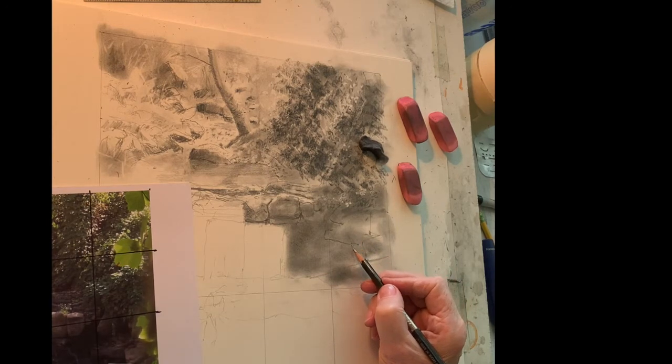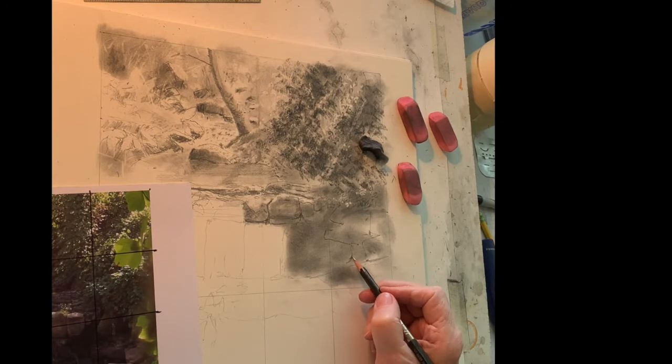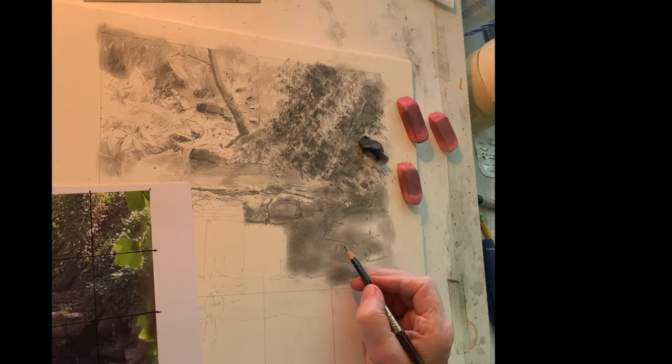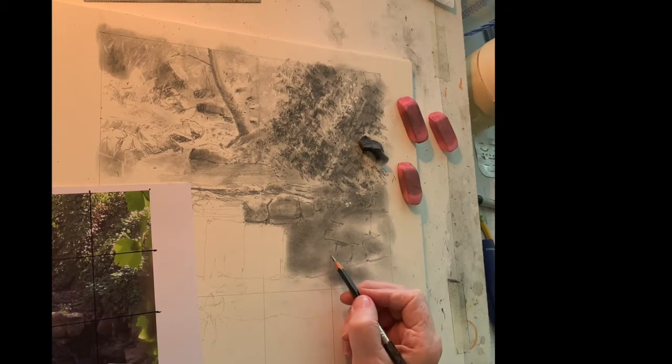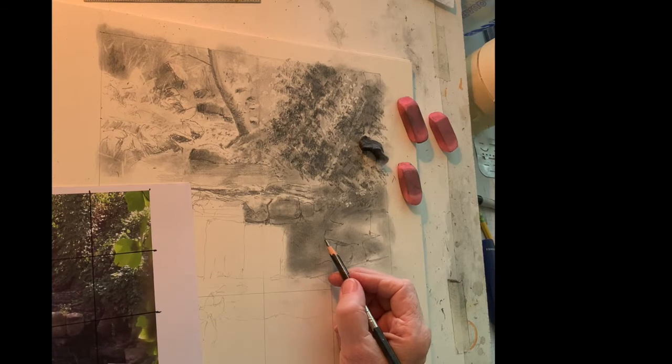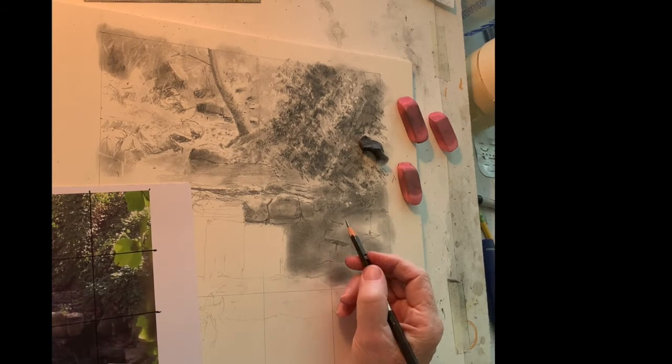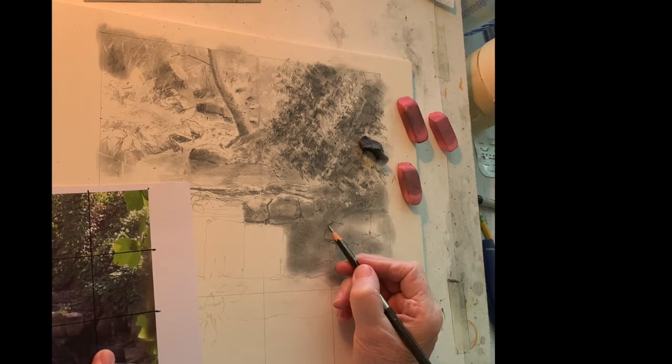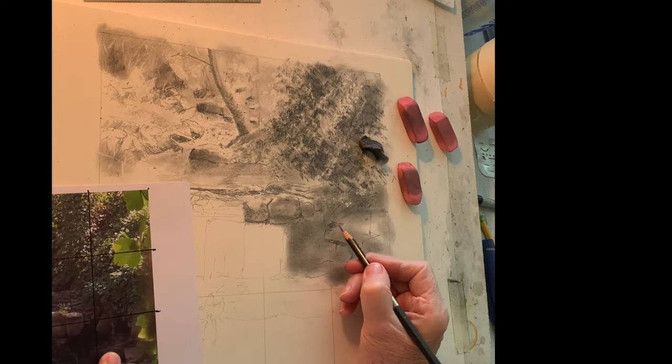There's a rock down in here. And looks like there's one over here. Yeah, let's get this area darkened in here too.